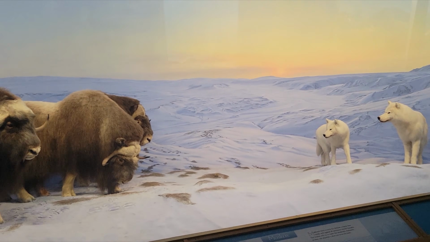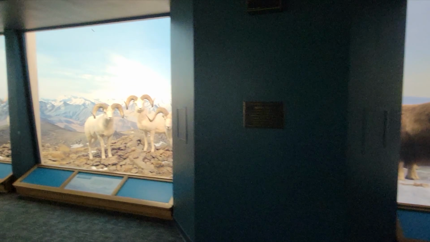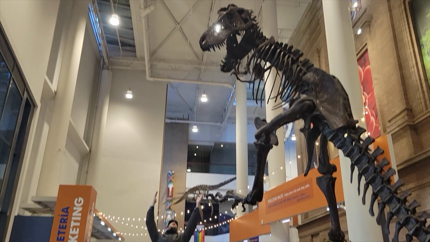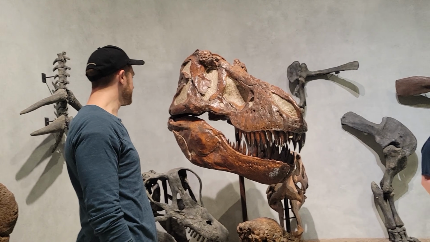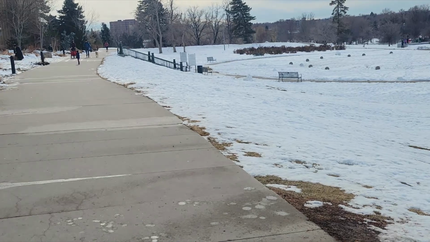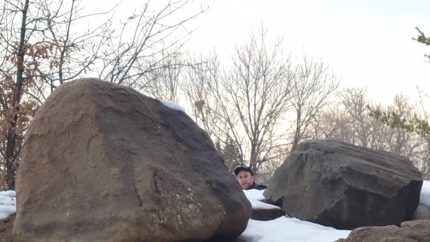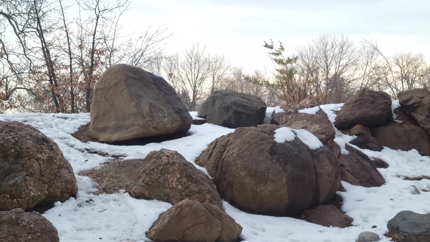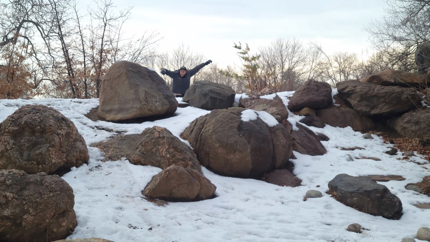The next day we visited the Denver Museum of Nature and Science, which was very interesting. It's always fun to see dinosaurs, and from all that wildlife I felt so inspired to do something with it. So when we came out of the museum, I saw the snow and I couldn't resist asking Sandra to take a few shots of me running around in the snow.